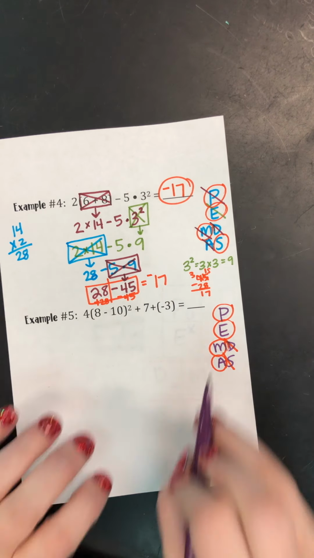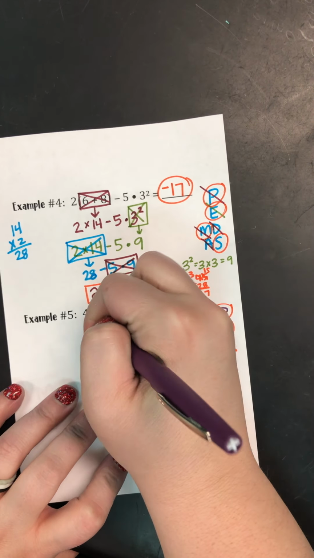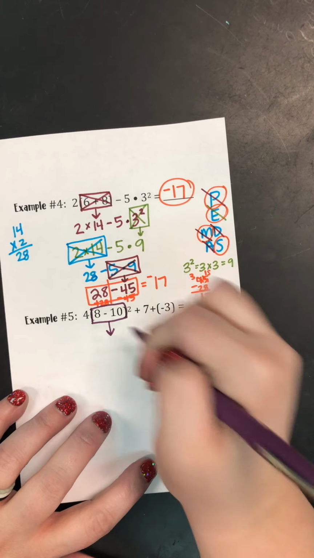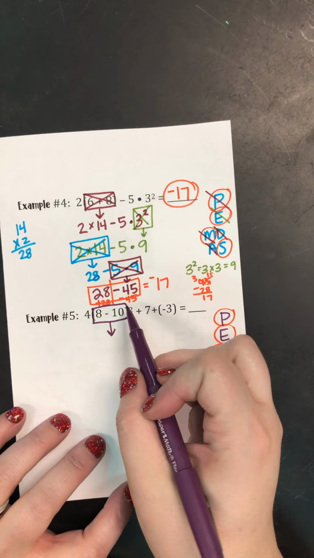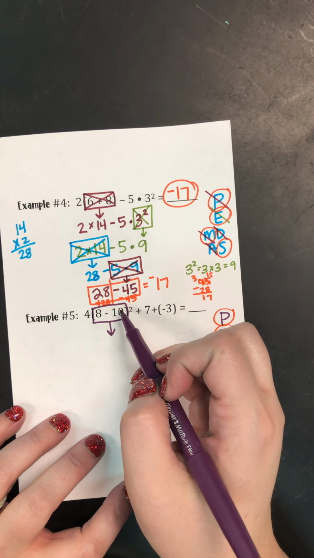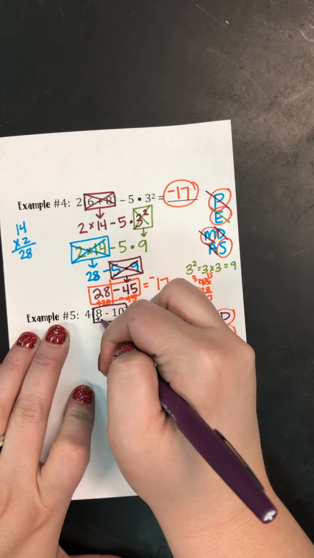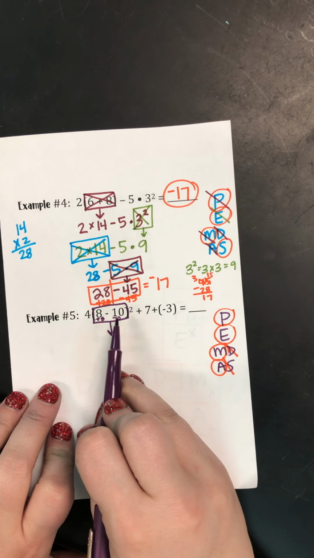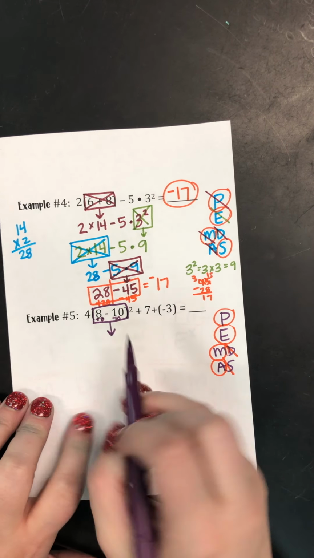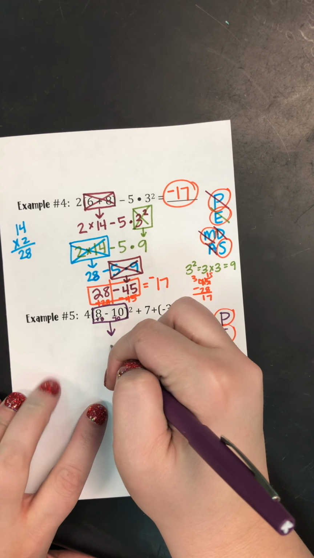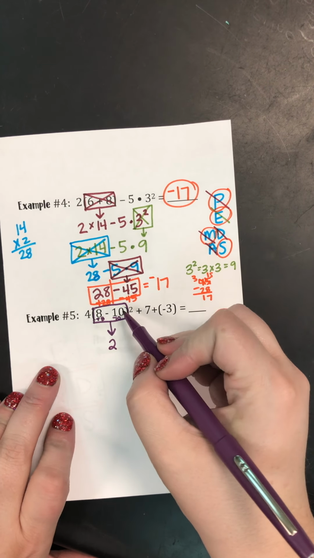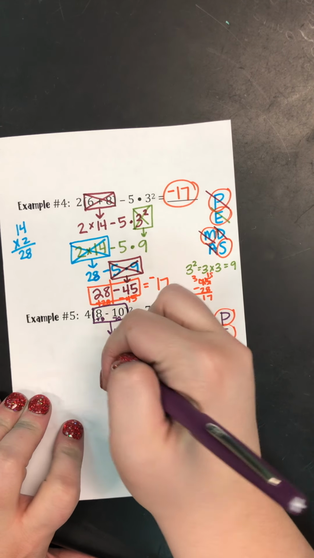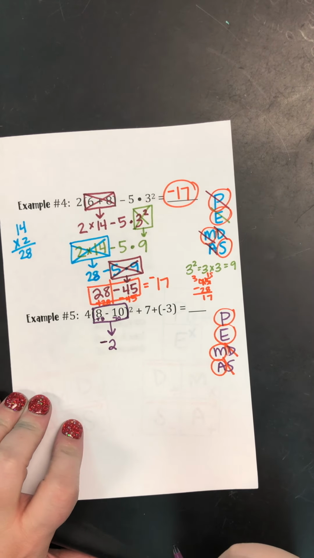So step 1, parentheses. So I'm gonna box my parentheses, and I'm gonna bring it on down. So remember, 8 minus 10, 8 is smaller than 10. So we have a positive 8 and a negative 10. So these are different signs. Different signs we subtract, and we're gonna end up with 2. And then remember, 10 has a greater absolute value. It has more power.